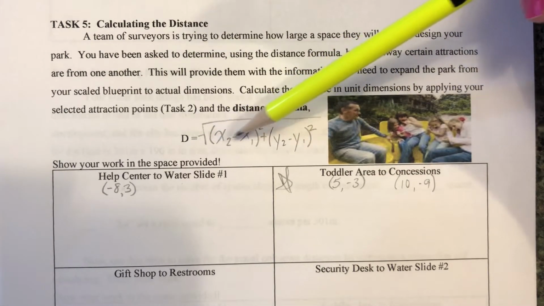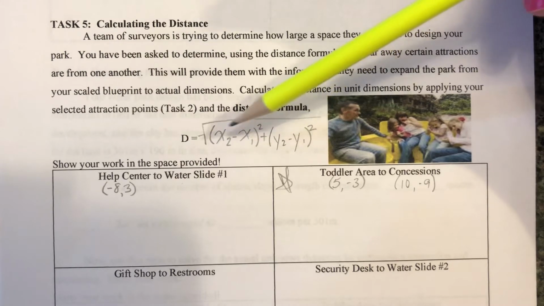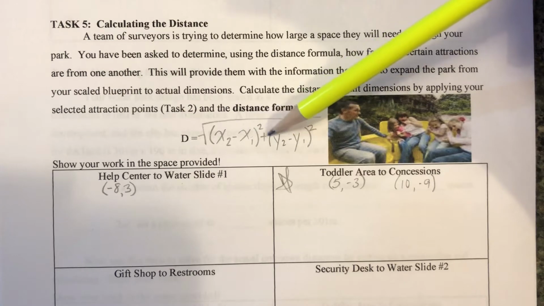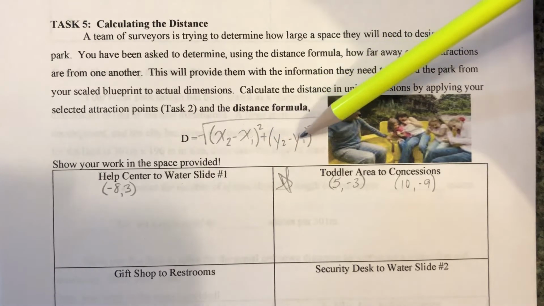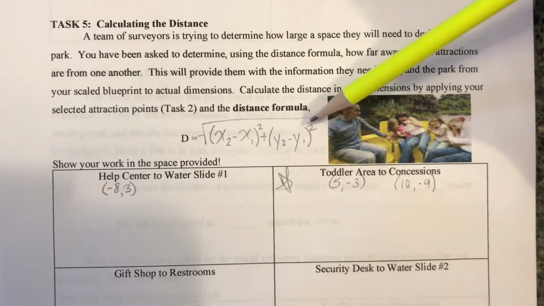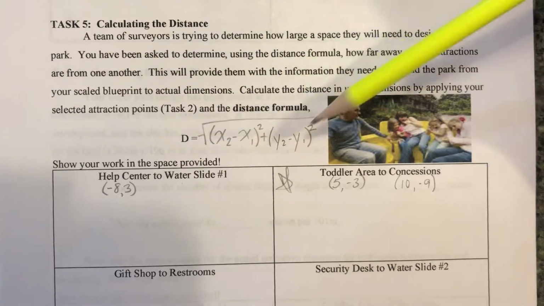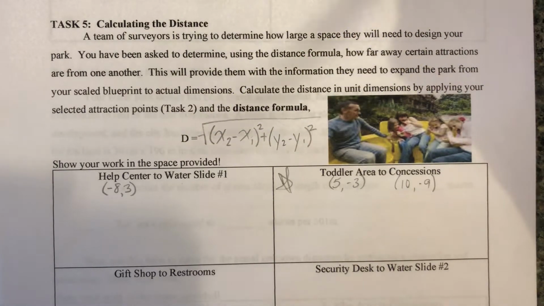I'm going to take the difference of the x values for both of those two points, and I'm going to square that difference. And then I'm going to add that to the difference of the y values, again squaring that. We're going to add those together, and then finally, we would take the square root. So it's a couple of steps. Just keep your work neat and organized so it'll all be clear and make sense.